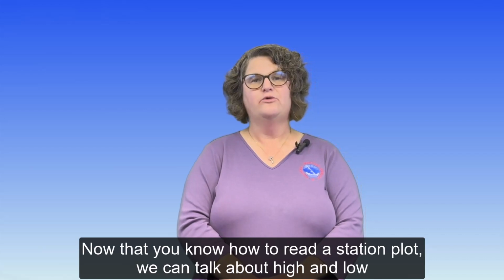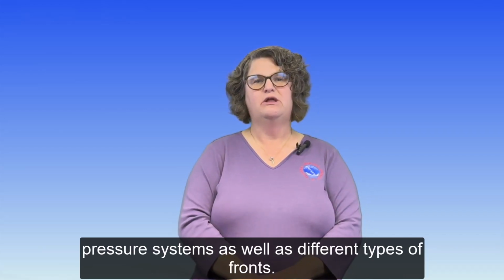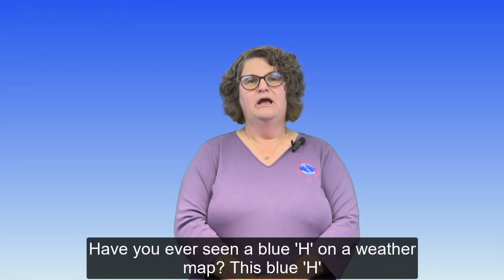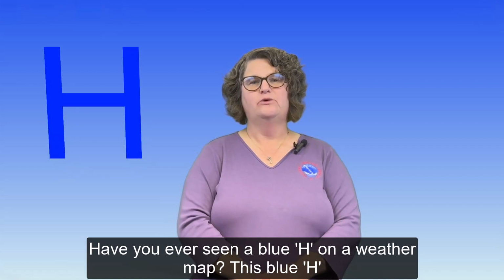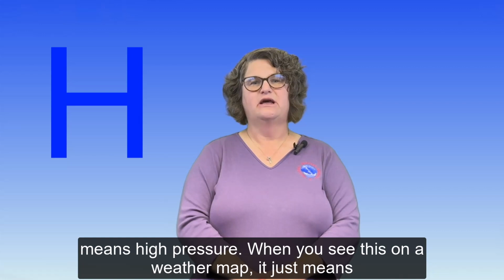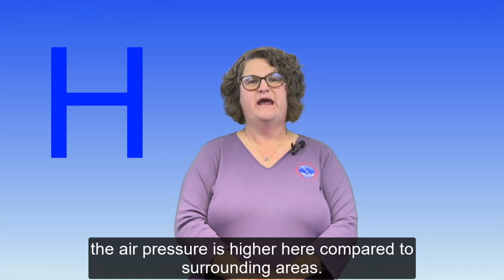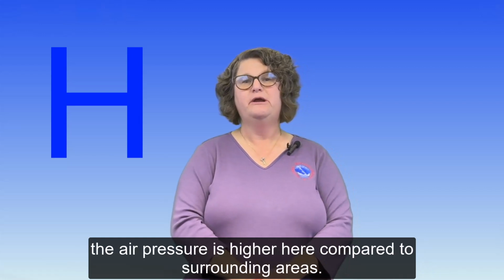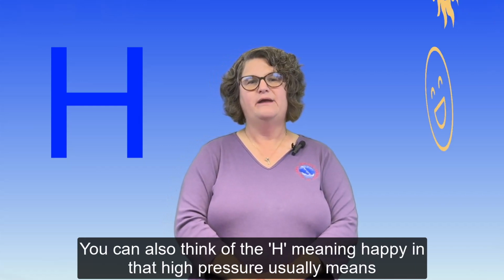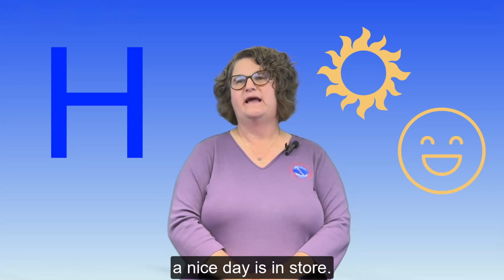Now that you know how to read a station plot, we can talk about high and low pressure systems, as well as different types of fronts. Have you ever seen a blue H on a weather map? The blue H means high pressure. When you see this on a weather map, it just means the air pressure is higher here compared to the surrounding air. You can also think of the H meaning happy, and the high pressure usually means a nice day is in store.